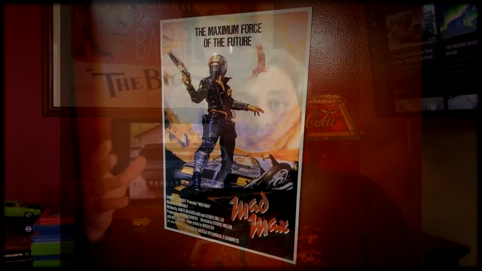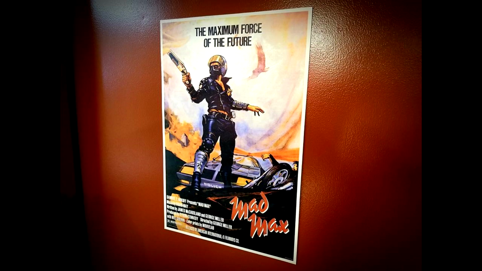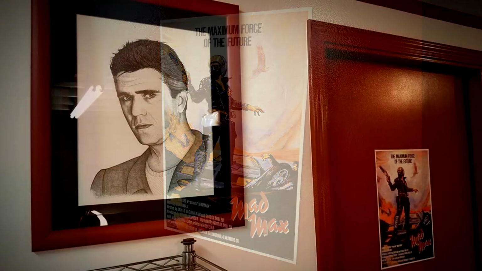And then I also found the original Mad Max movie poster, which I've got on my door that goes out to my garage here, going into my den. Very happy. So the garage is looking good.